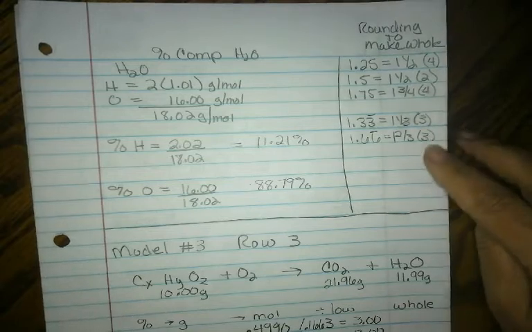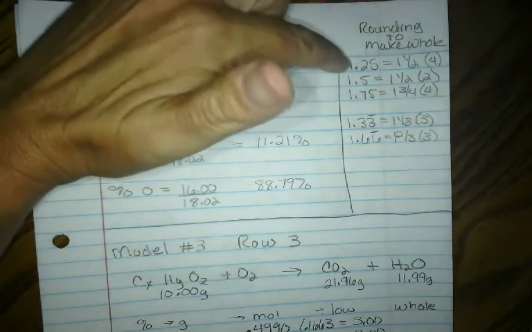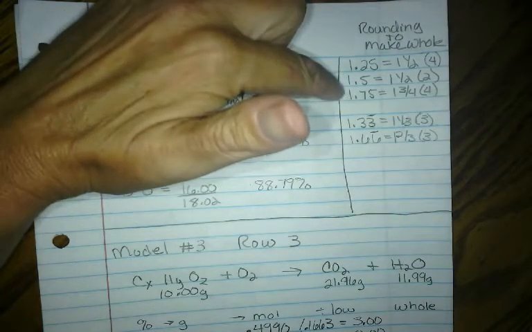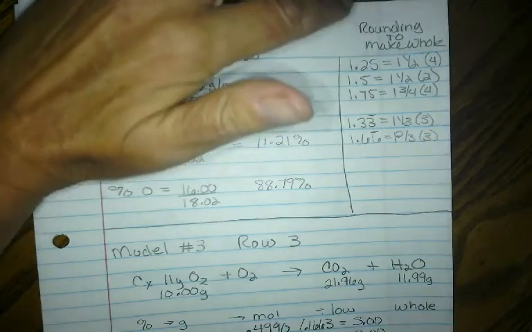A little out of order, but we did talk about rounding. When we get our mole ratios, we divide by lowest, and then you might have numbers that come out like this. Okay, 1.25 is basically 1 1/4.